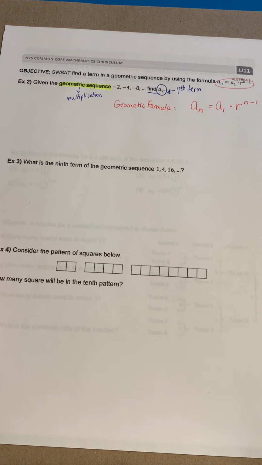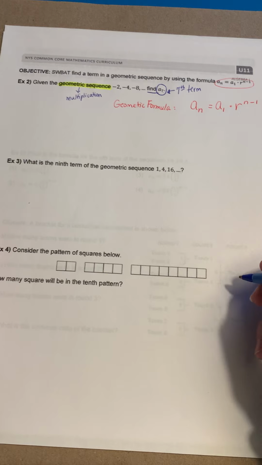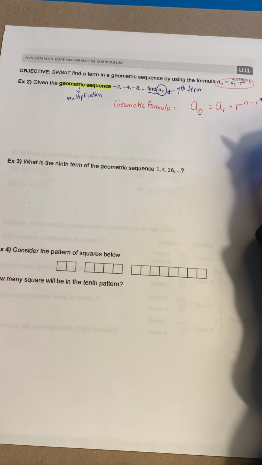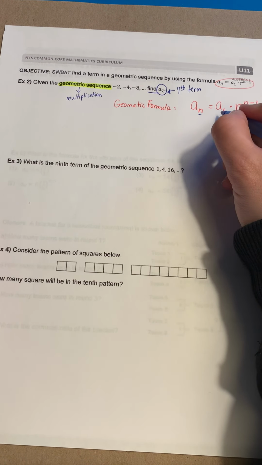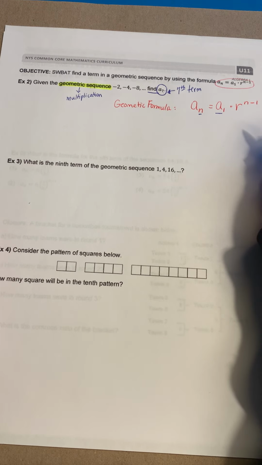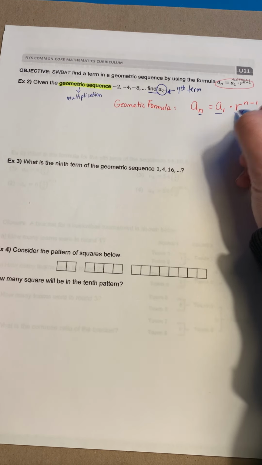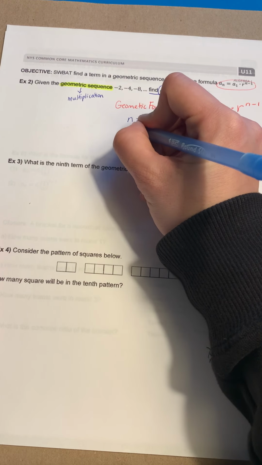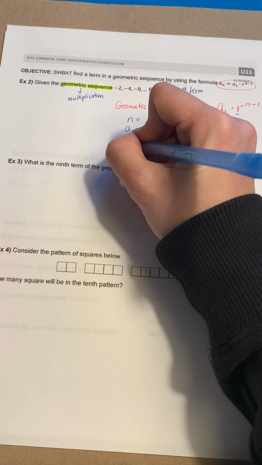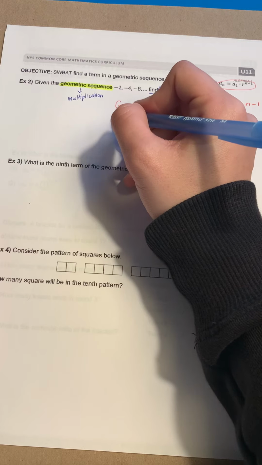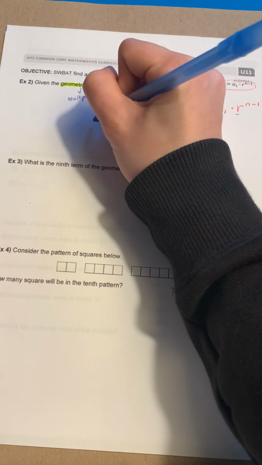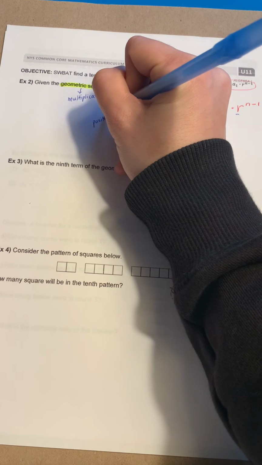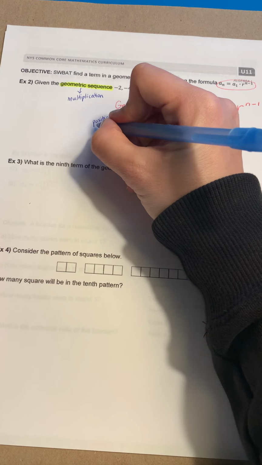So there are 3 pieces that we need for our formula. We need to figure out what the n value is, what a sub 1 is, which is the first term, and what r is. So those are the 3 pieces that I'm going to list on the side: n, a sub 1, and r. n is the position we are looking for.